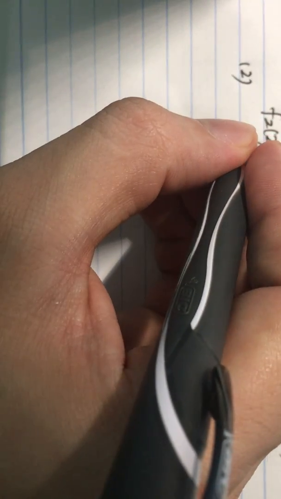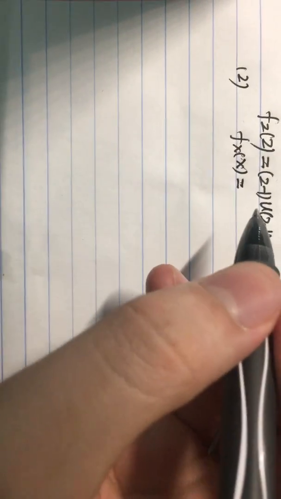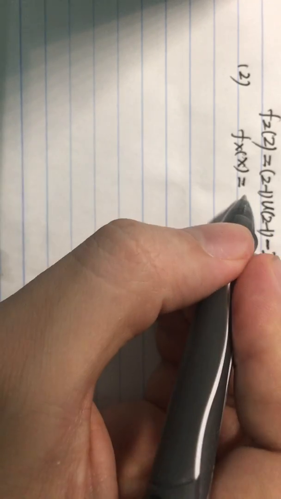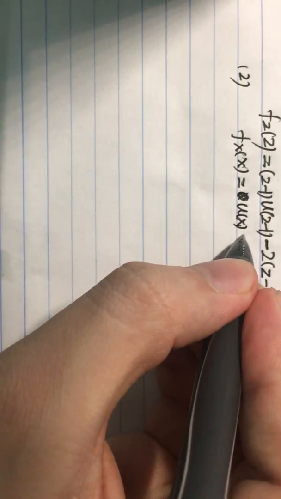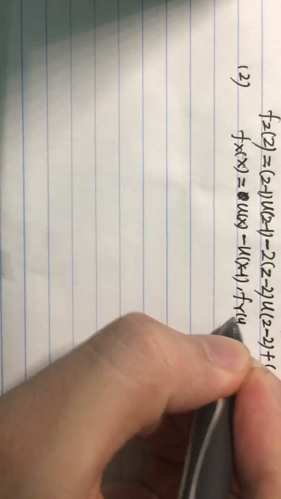We still have to calculate the density function of x equals to, density function of y equals to.